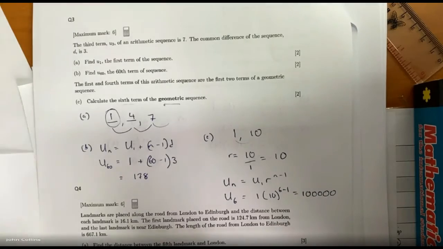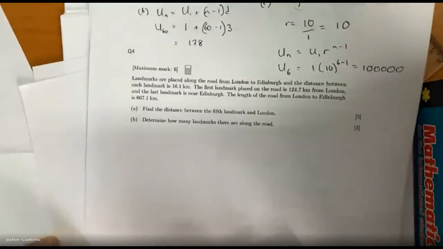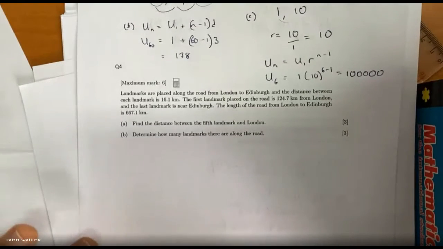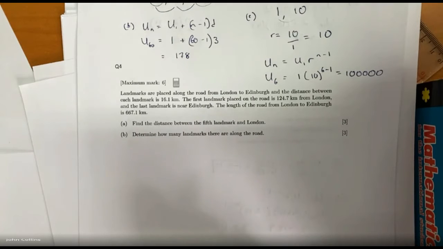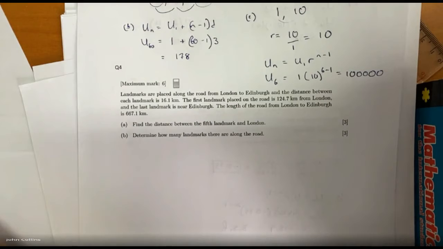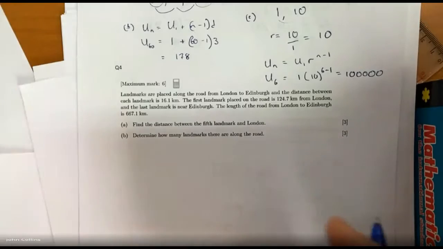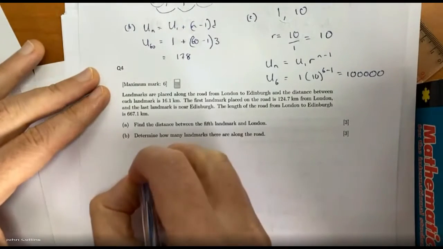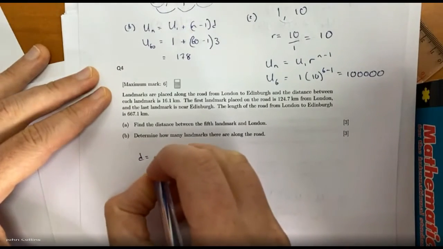Okay. All right, so moving along. So this is our first kind of wordy question where you have to think about it a little bit more. Landmarks are placed along a road from London to Edinburgh. The distance between each landmark is 16.1 kilometers. So I'm looking at that, and straight away I think, okay, there's this constant distance between each one. That is my common difference of this sequence, 16.1.